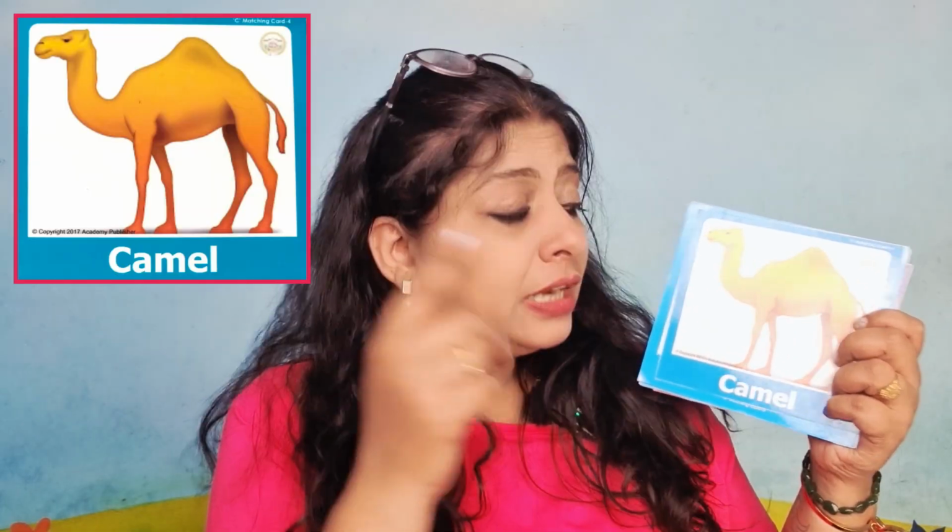So the child will first recognize this as camel and now encourage the child to make one simple sentence. That simple sentence can be just saying camel is an animal. The first thing. Number 2, camel is a brown animal. Number 3, the simplest way is camel is a tall animal. So this is the basic information about camel that the child can always remember.